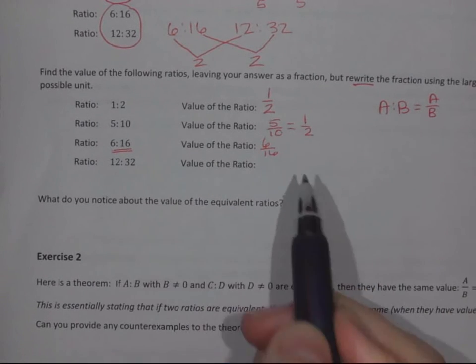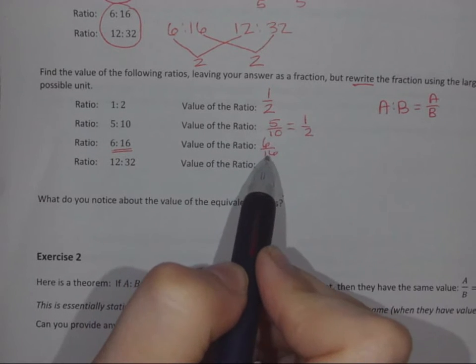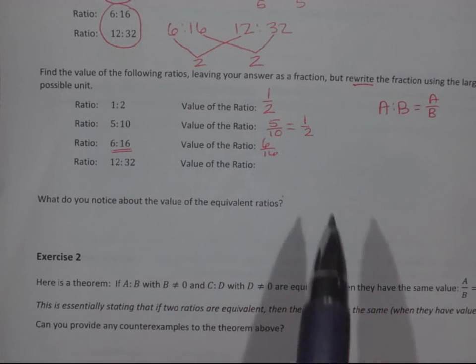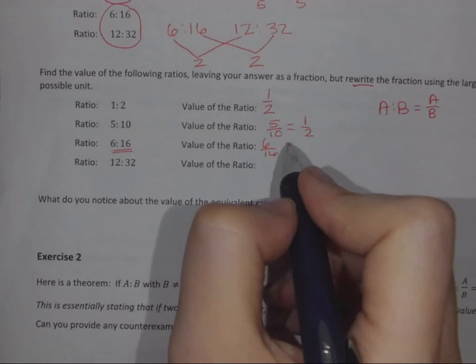I need to divide 6 by something and 16 by something and get 2 whole numbers. Davian? Divide by 2.